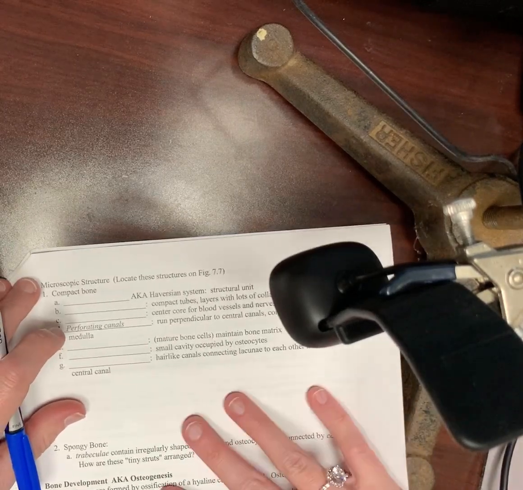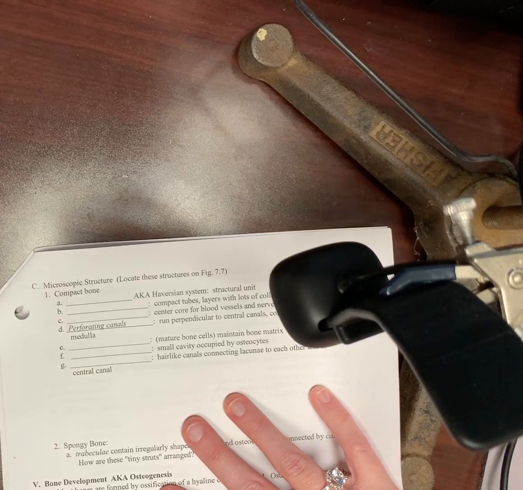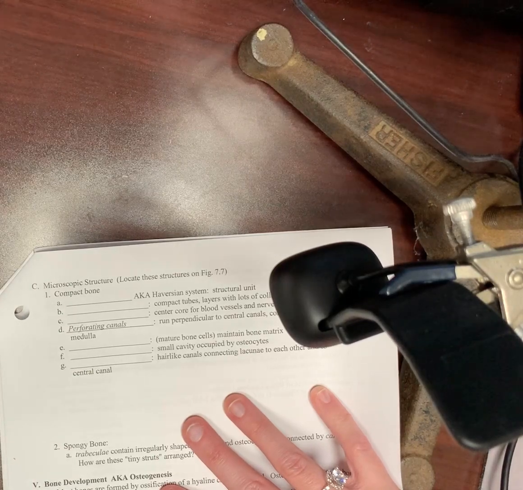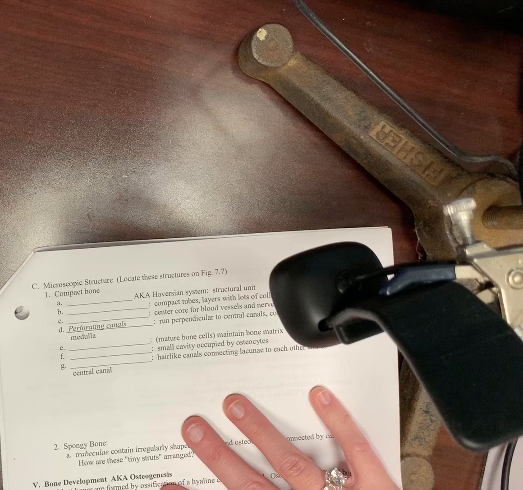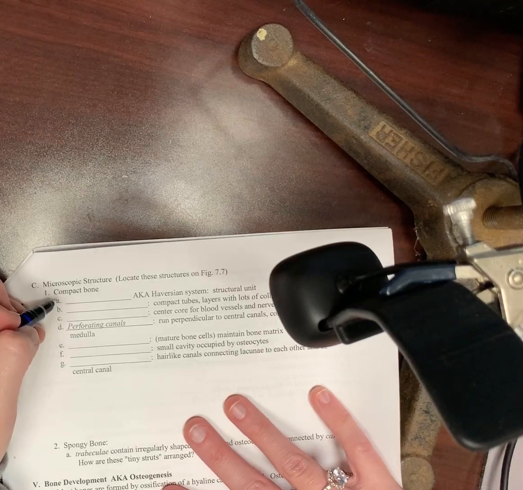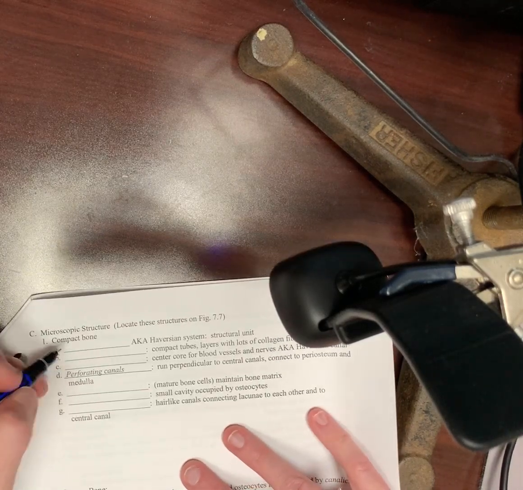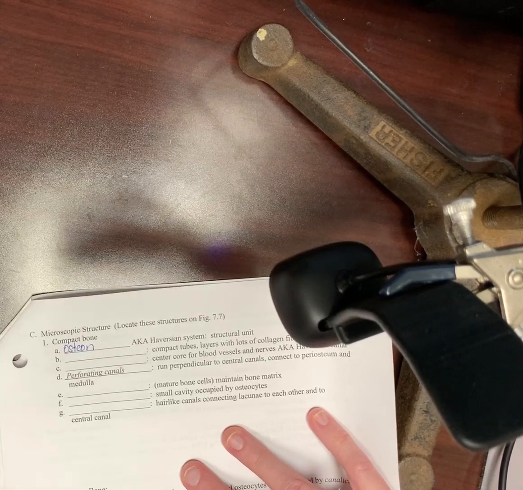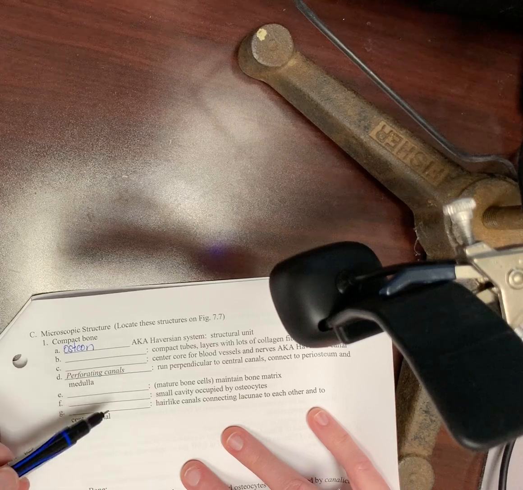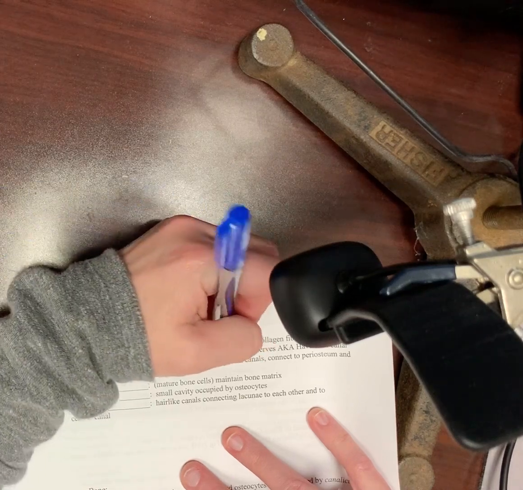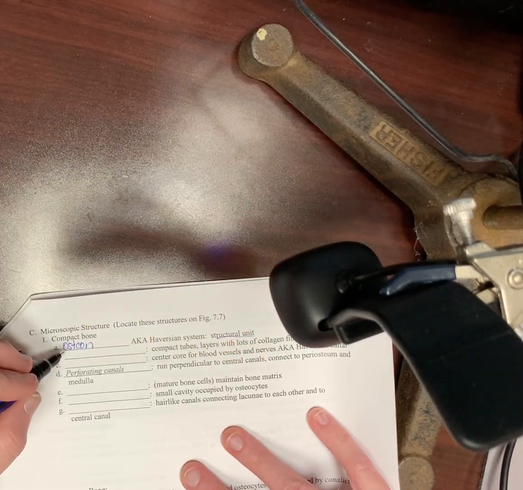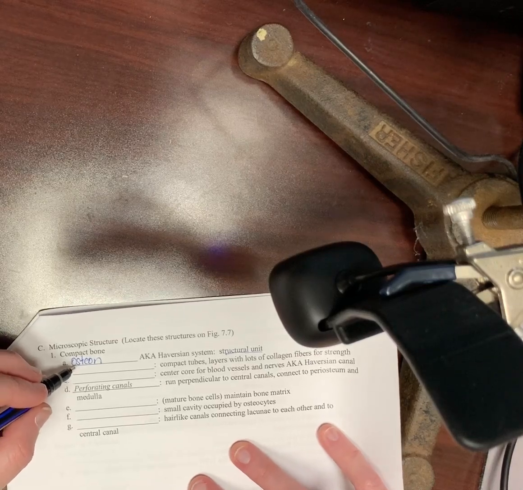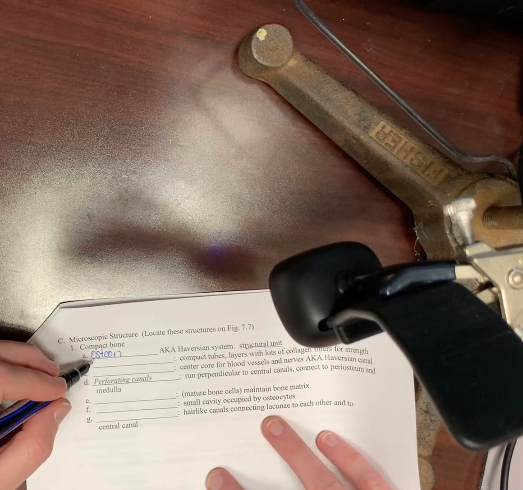So, compact bone. Hey, we've already seen this. You've already done this. This was on the last test, and y'all did awesome on it. All right, so the basic unit of compact bone is called an osteon, or you can call it a Haversian system. That is your structural unit. An osteon is not a cell, it is a region. An osteon is a region.